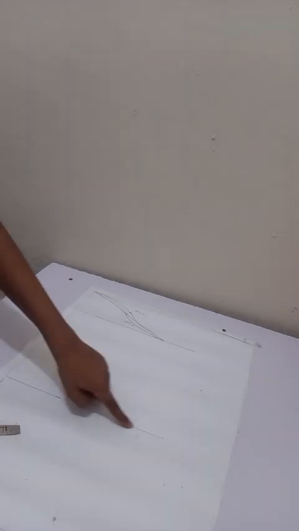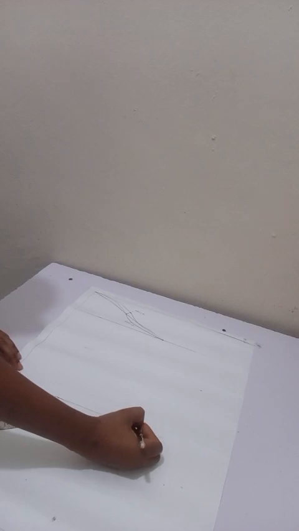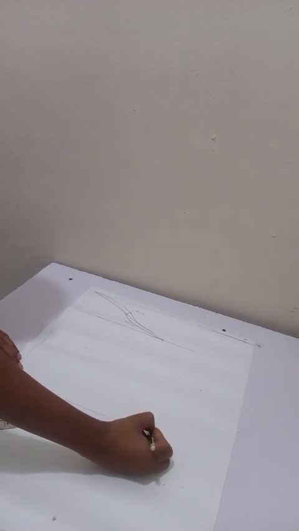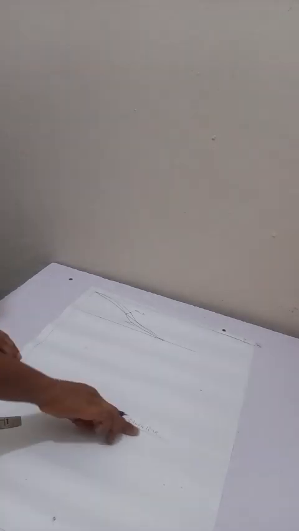So right about now, you go ahead and measure your elbow line. You know, this is our elbow line. Let me label so that you guys will not get confused. This is our elbow line, and this is our sleeve length.